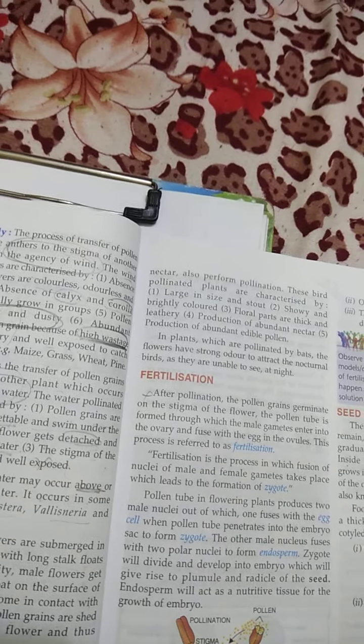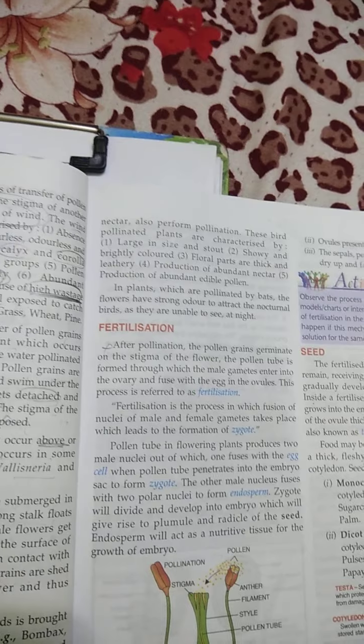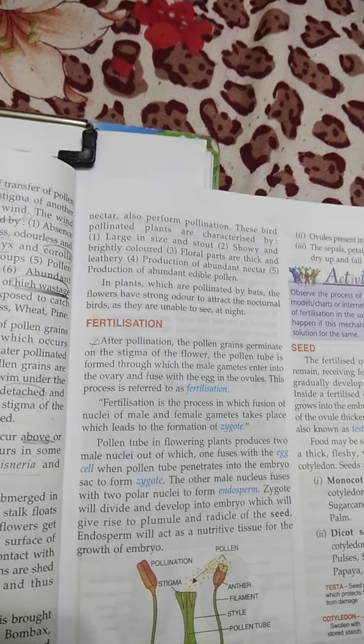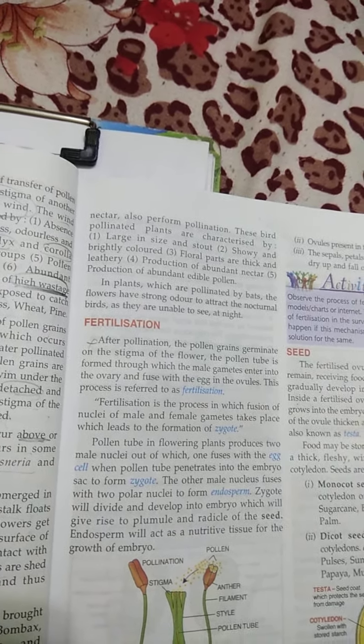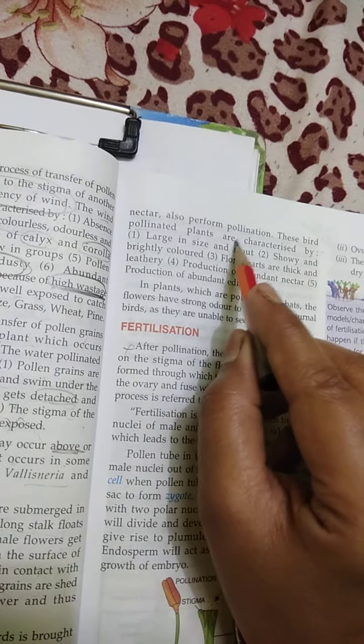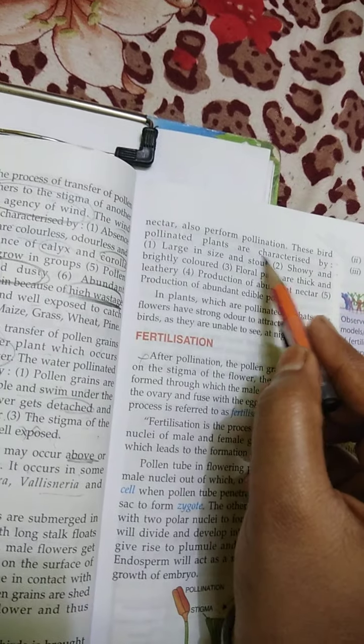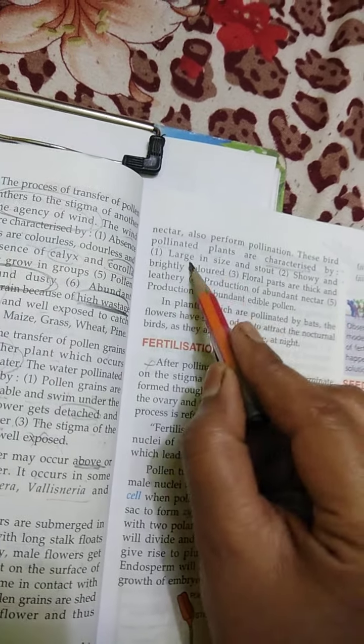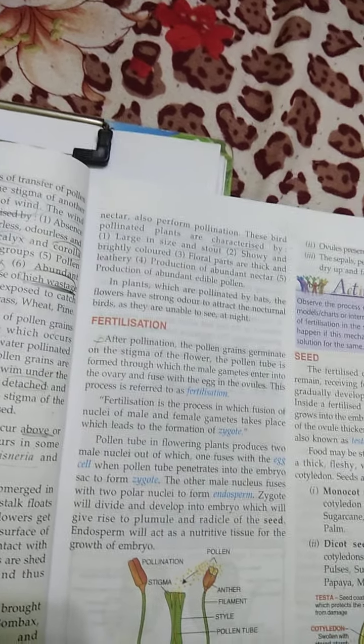During this process, some pollen grains get attached to the body surface or the beak, and thus they help in pollination. This attached pollen grain will fall onto the stigma when they go to another flower, and this will help in pollination. These bird pollinated plants are characterized by the following properties. Number 1, large in size and stout. Number 2, showy and brightly colored petals.